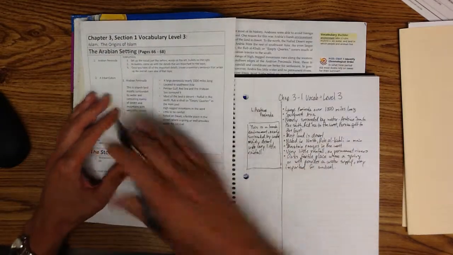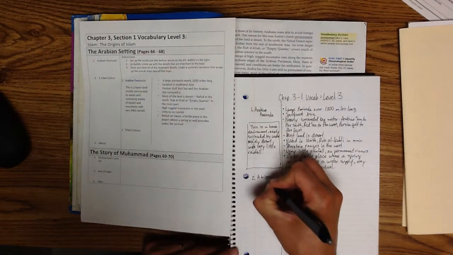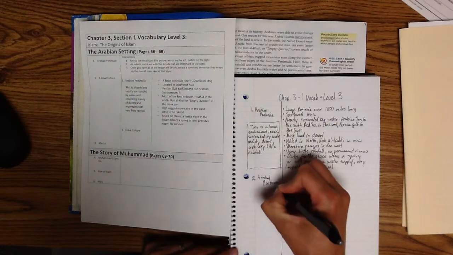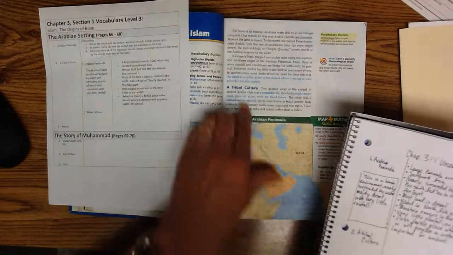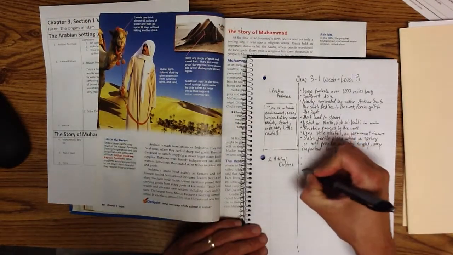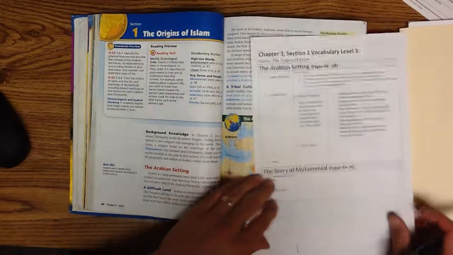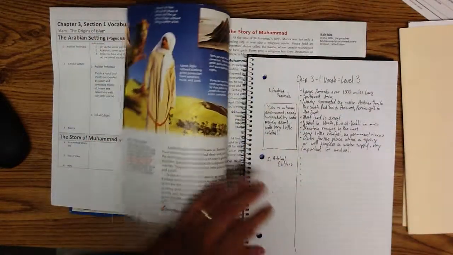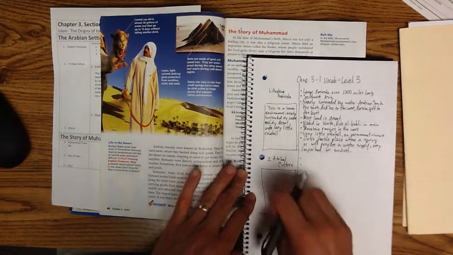Once I have that, then I can work on the second one, number 2. A tribal culture. And if I look here, I'm kind of going by section. Not entirely, but I'm kind of going by section. So I'm going to do the exact same thing, a tribal culture. I'm going to start reading through here and get down all the important details about a tribal culture until I run into the next word on the list, Mecca. Okay, and once I hit Mecca, then I know I'm done with a tribal culture, and then I will get my sentence over here on the left.